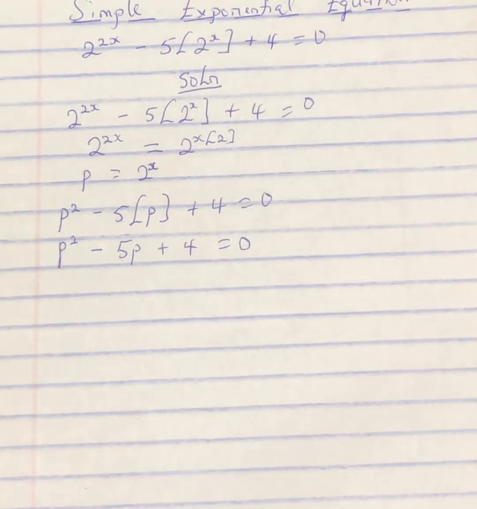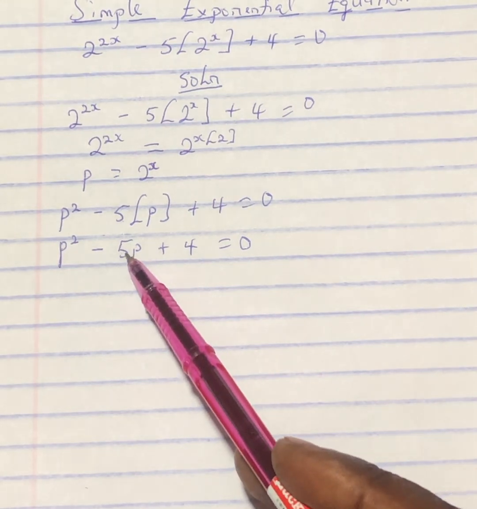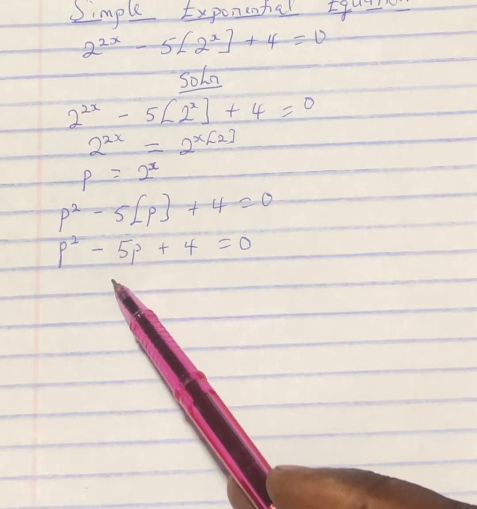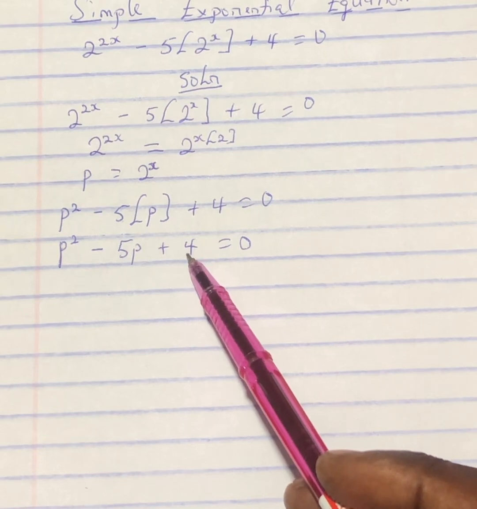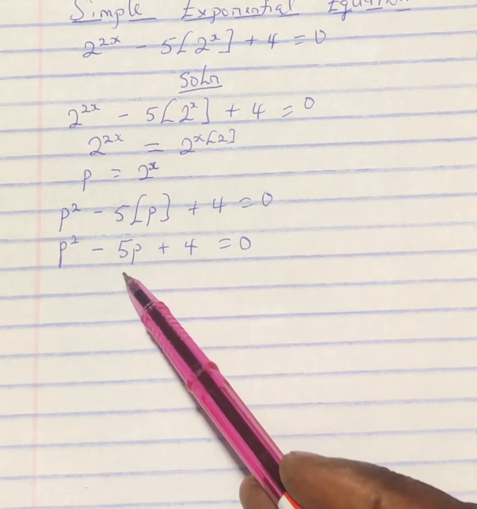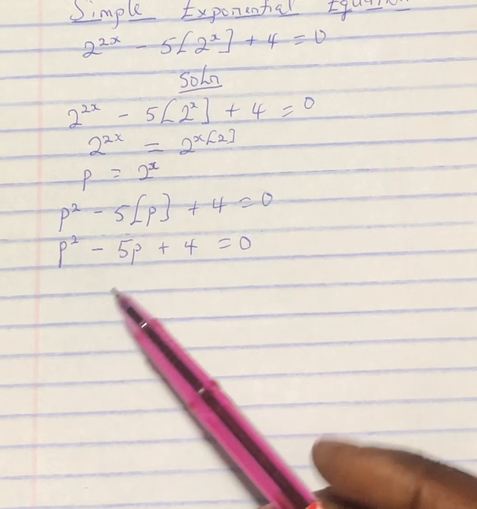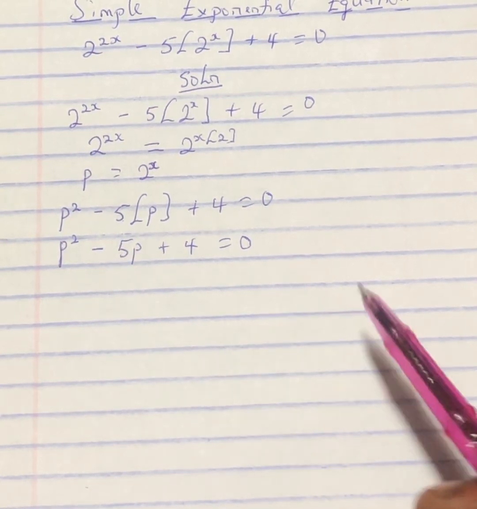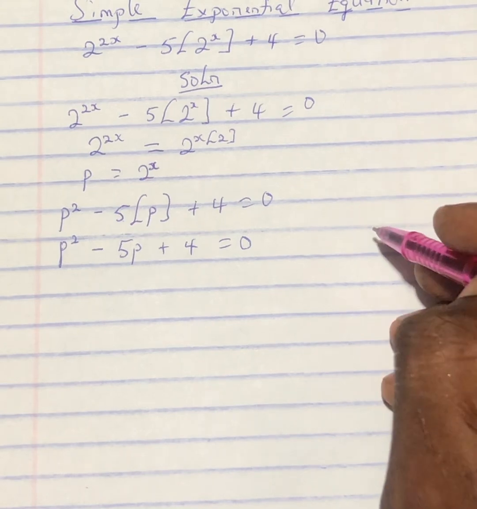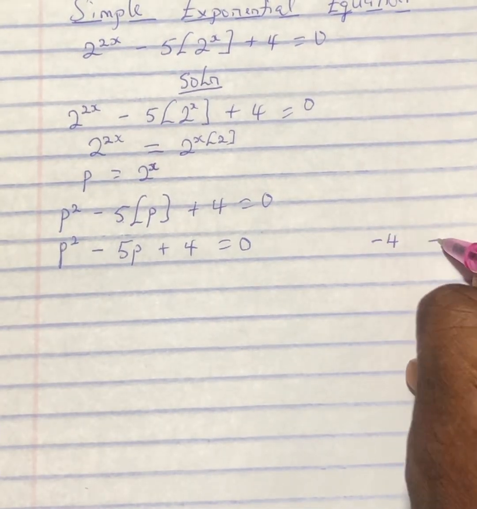Now at this point, we are going to look for two terms that when we multiply them, we are going to have the last term, which is 4, and when we sum them up, we are going to have our middle term back. What are these two factors? Let's say minus 4 and minus 1.